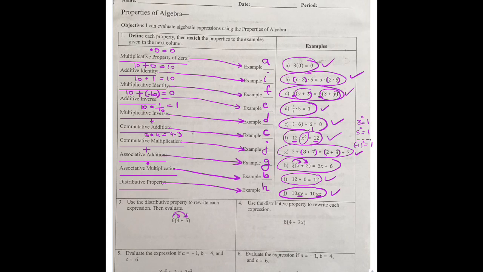For number 3, we're distributing 6 on the inside of the parentheses, and we get 6 times 4 plus 6 times 5. Because we're doing the multiplication first, order of operations, 6 times 4 is 24, plus 6 times 5 is 30. Last thing we do is the addition, and we get 54.